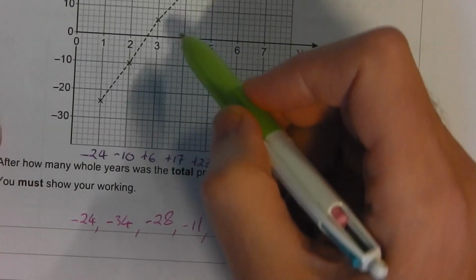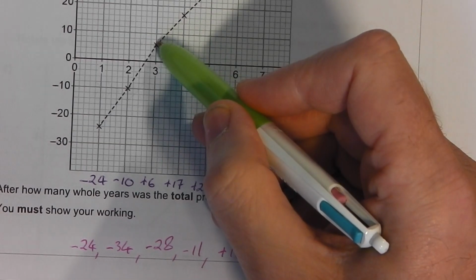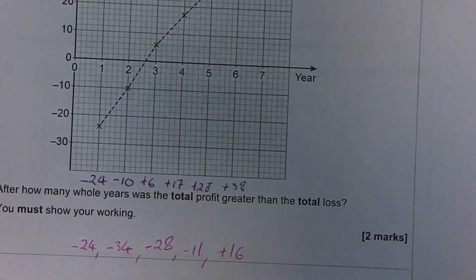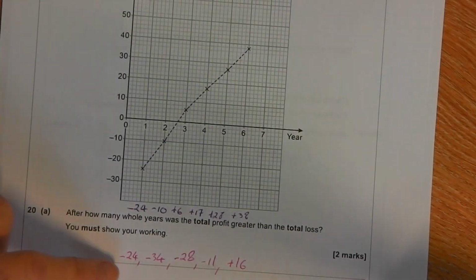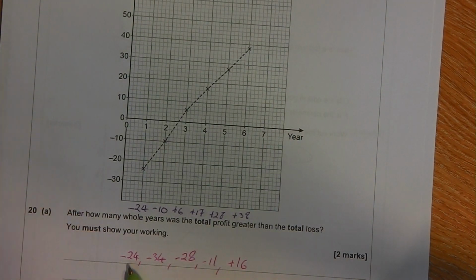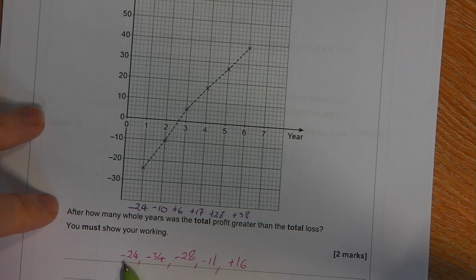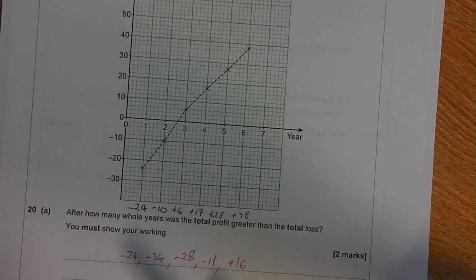Don't think that just because the third year shows a profit that that's when they started making money, because there was money they had to pay off. Basically, you think you start a business up, you get a bank loan, you owe the bank. And until you start paying all that off, you're not clearly in profit.